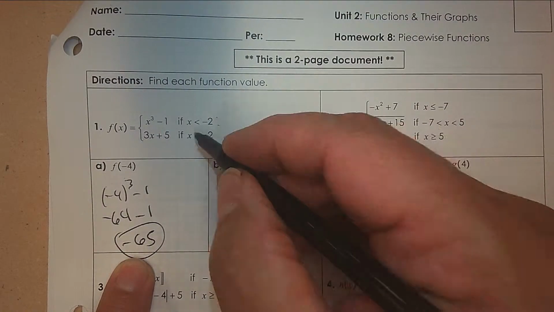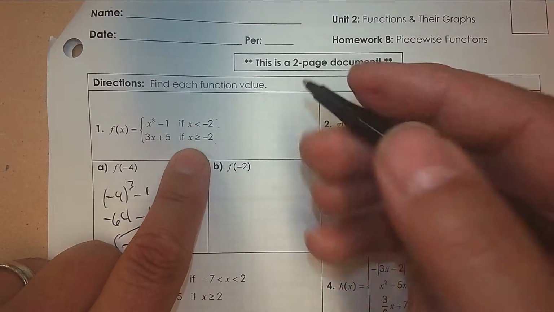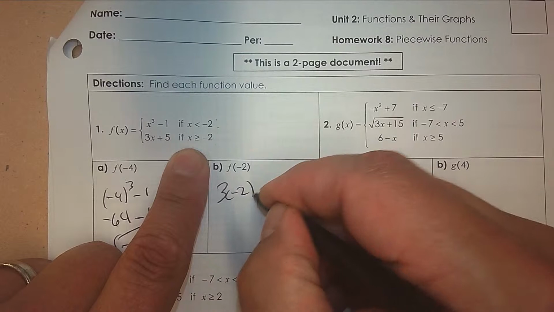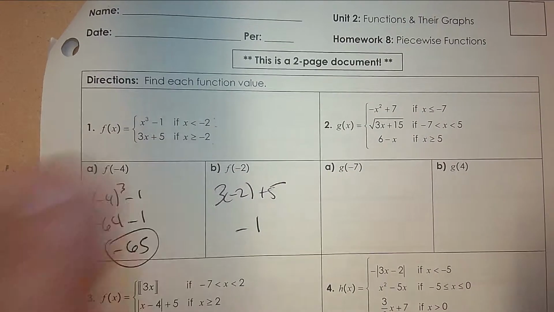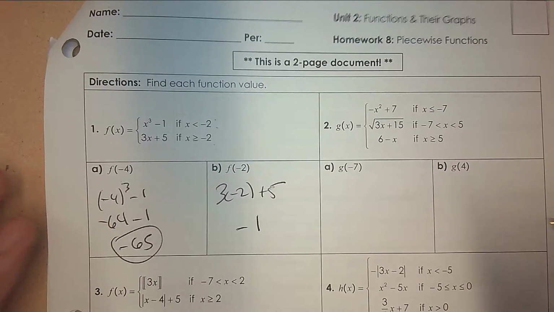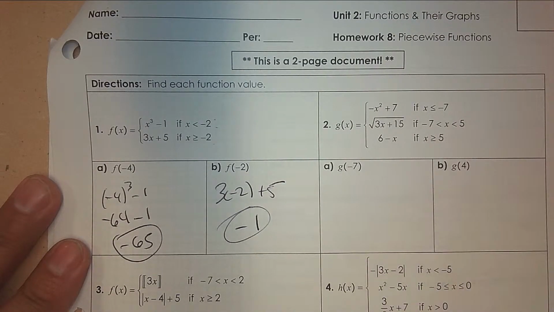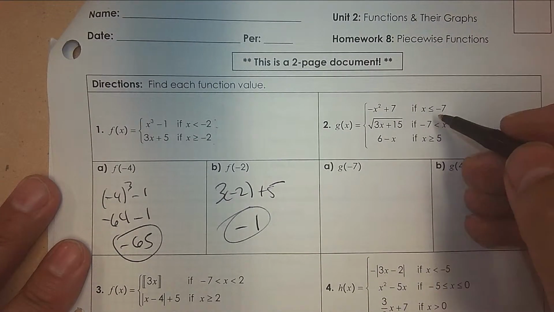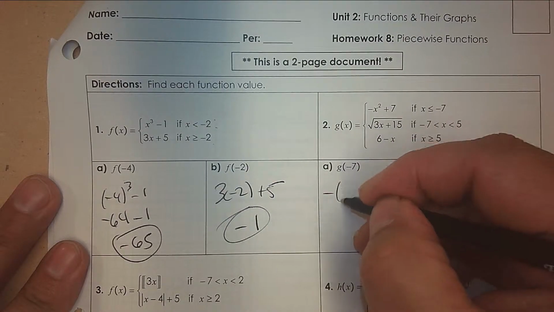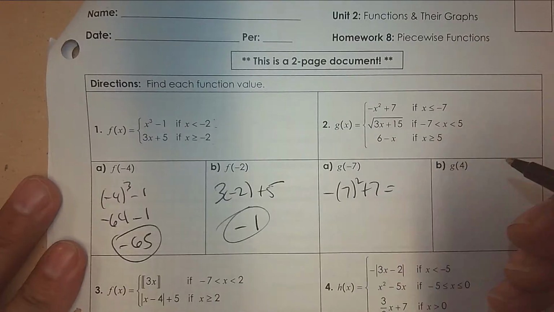-2, it belongs to the bottom piece because of the equal sign. So 3 times -2 plus 5, and then solve it, and you get -1. -7, decide what piece it belongs to. It belongs to the top because of the line underneath. And then plug it in and evaluate it.